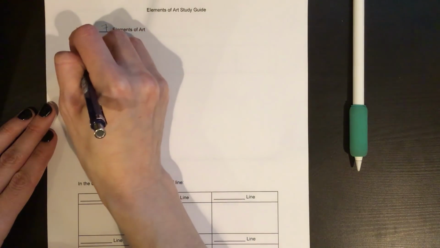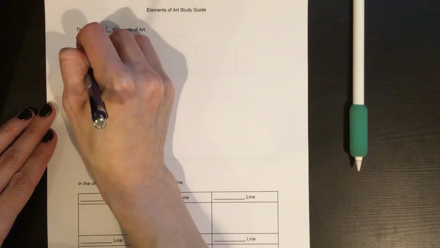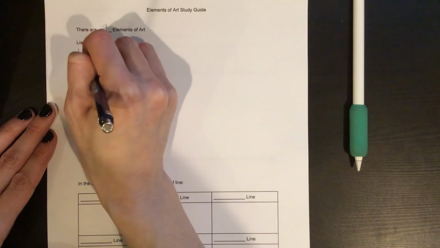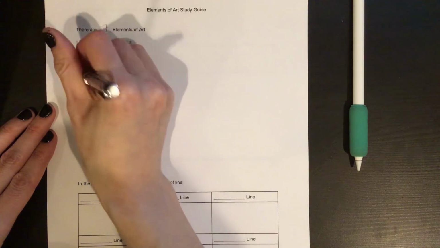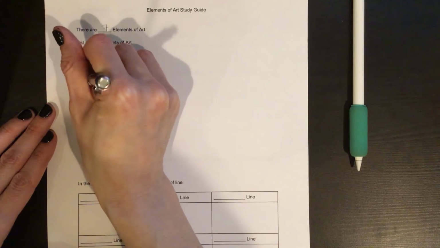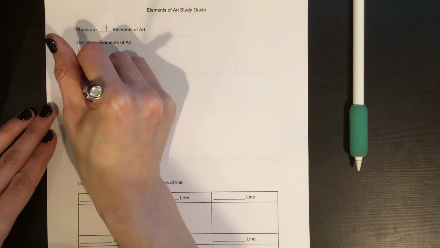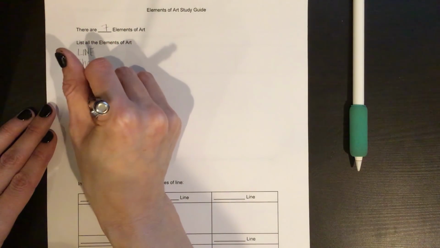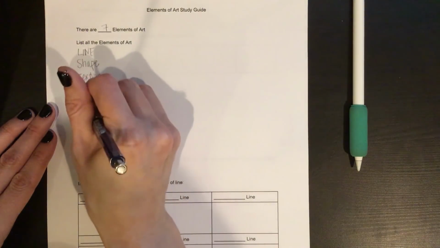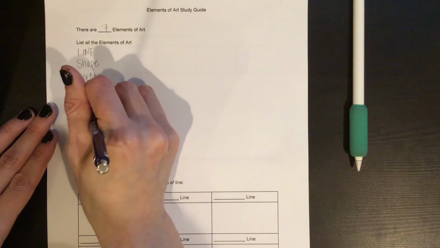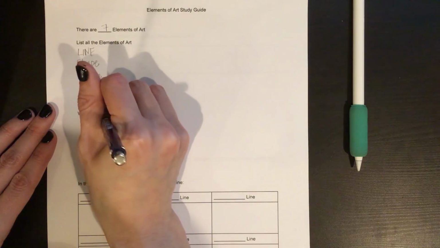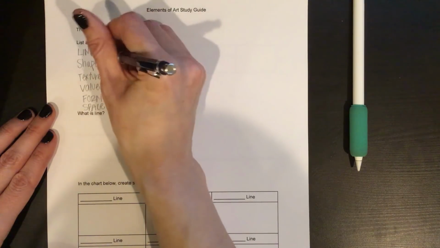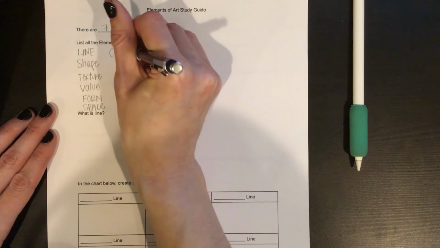So I'm going to list them here, starting with line, and then line creates shape. Texture can be used to create value. Value is used to create form. Form is used to create space. And then we have our very last one. Once you're done creating your picture, you can color your picture.